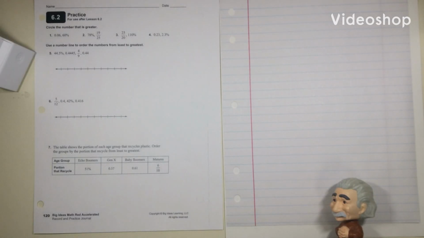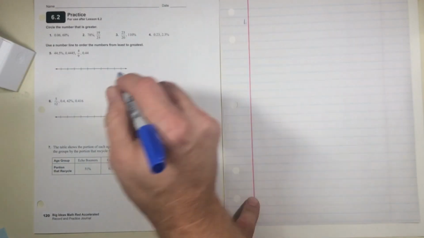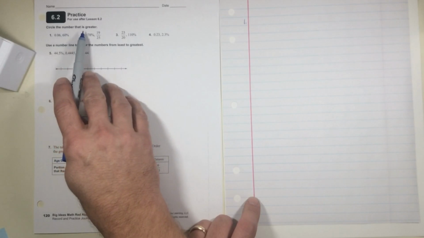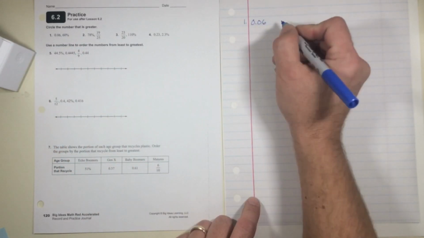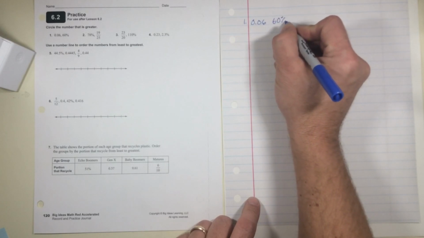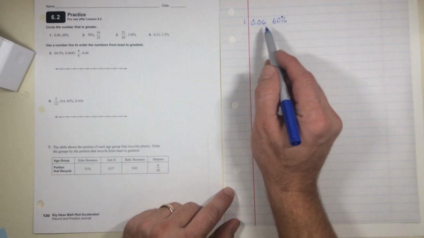This is journal page 120, lesson 6.2. I think it was fractions, decimals, and percent. So number one, it says to circle the number that is greater. So they give us 0.06 and 60%. Now we should put these into a common form so that we can more easily compare them.